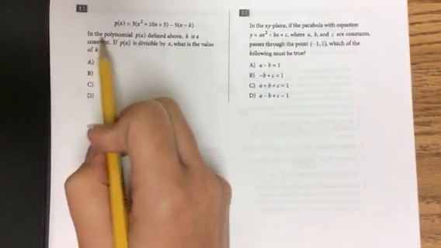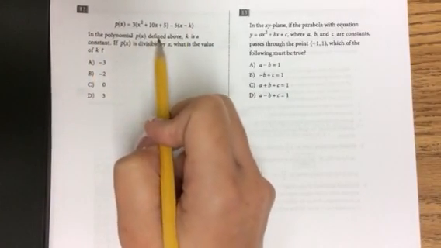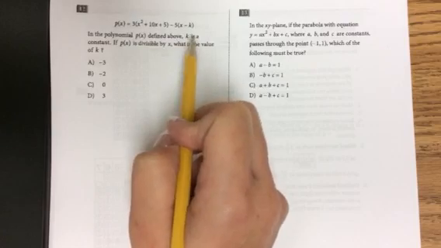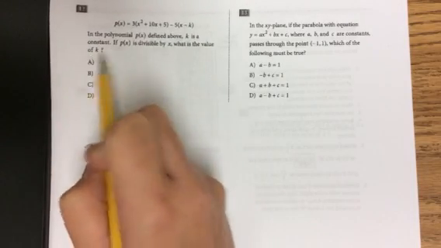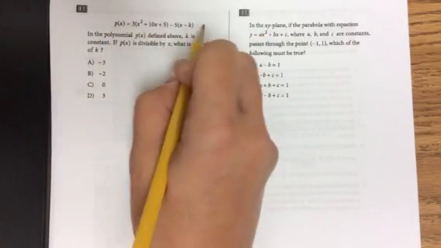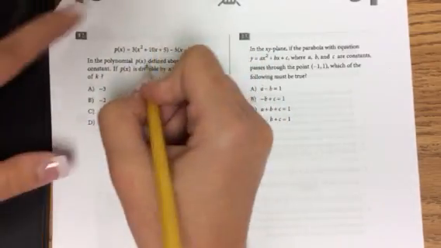And moving on to number 12. In the polynomial p of x defined above, k is a constant. If p of x is divisible by x, what is the value of k? I'm going to go ahead and use this polynomial right here and distribute the 3 out.